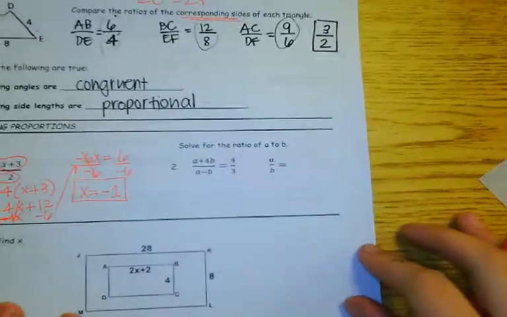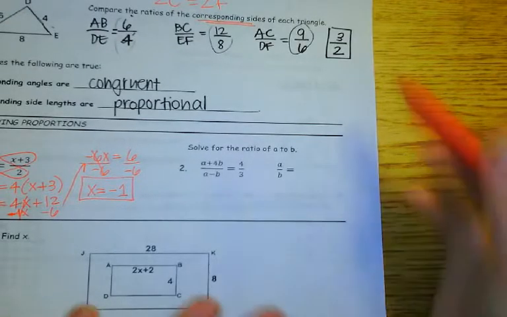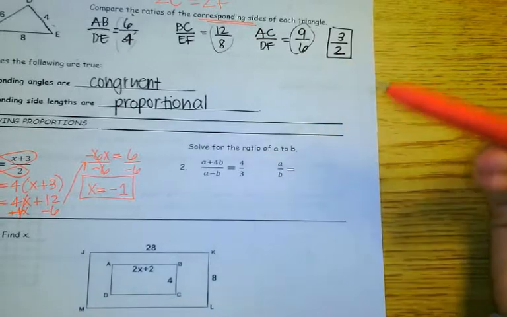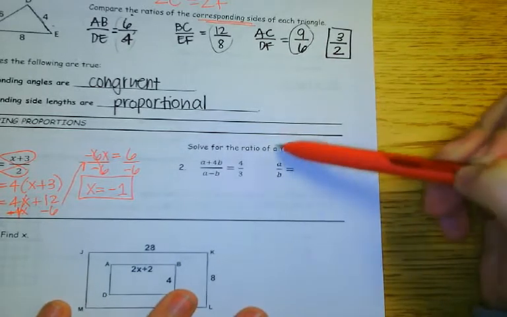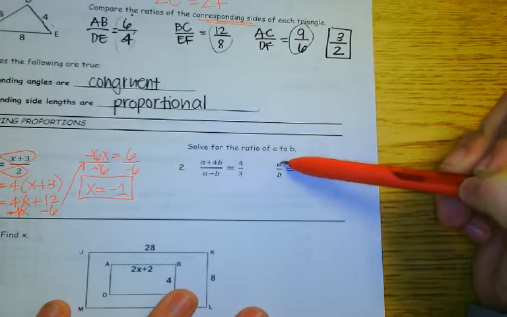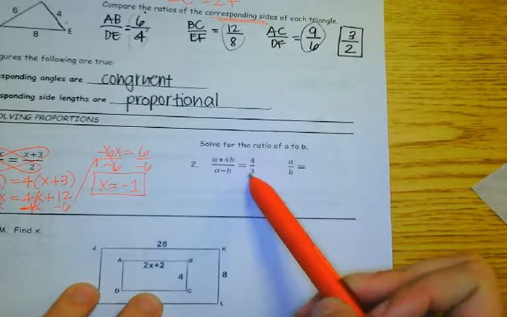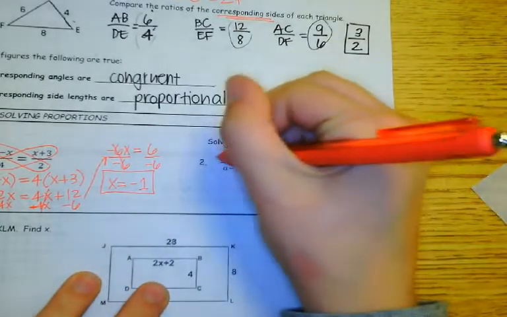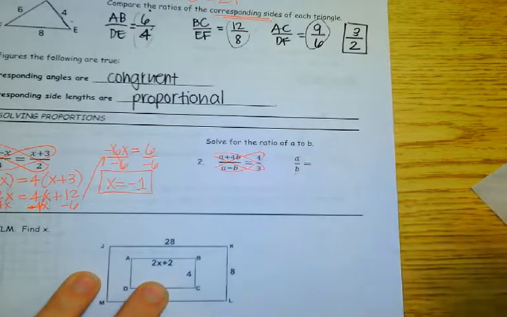Okay, number 2 is something a little new. You may have seen it before, but we just need to talk about what it means to write a ratio of A to B. When I say the ratio of something to something else, that means A to B, A goes on top, B goes on bottom. This is the ratio of A to B. So we're going to solve this proportion the same exact way we just did. We're going to cross multiply. But eventually we're looking to get it in this form.